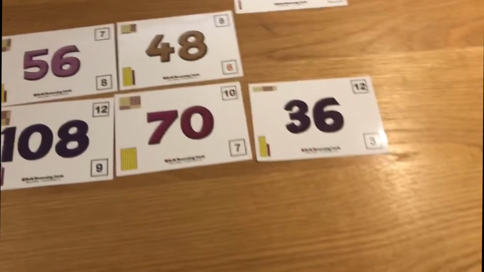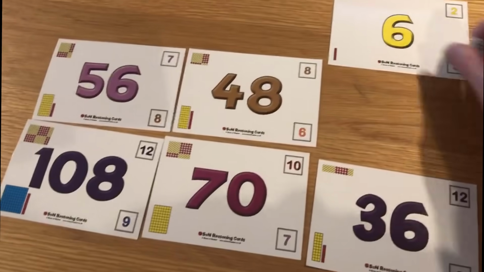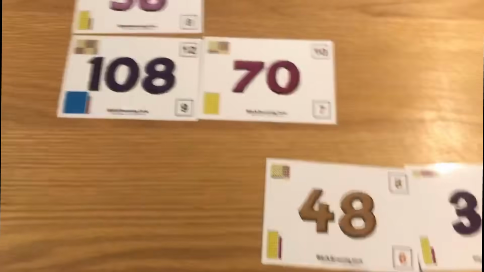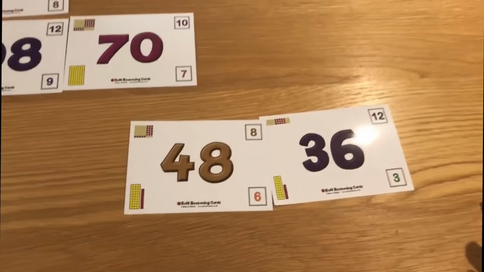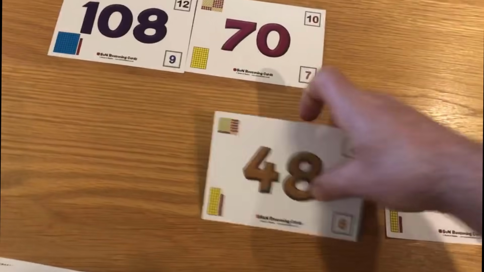My opponent rolls again, and this time gets a partition. Which numbers am I going to partition? Well, I'm going to choose the 48 and the 36. 40 and 30 is 70. 8 and 6 is 14. 70 and 14 is 84.